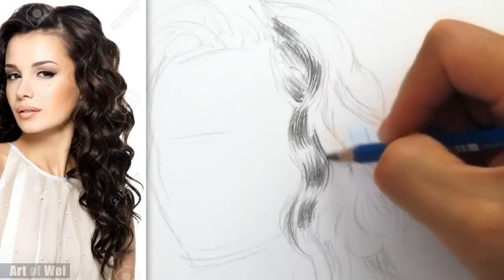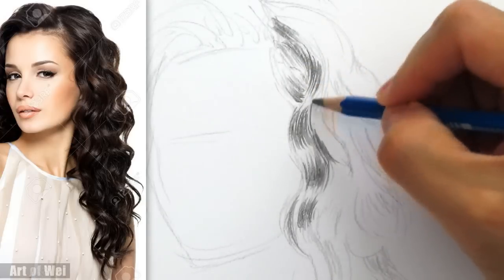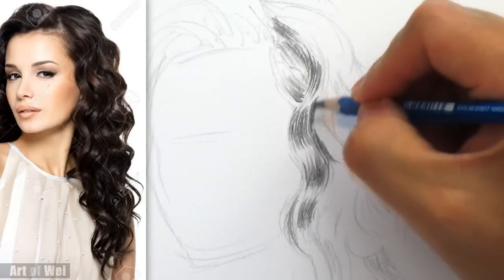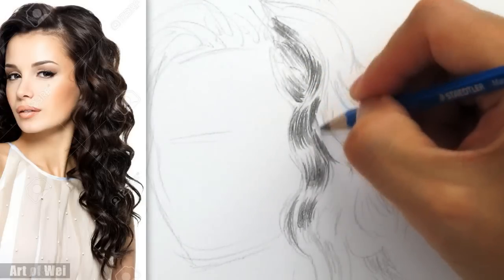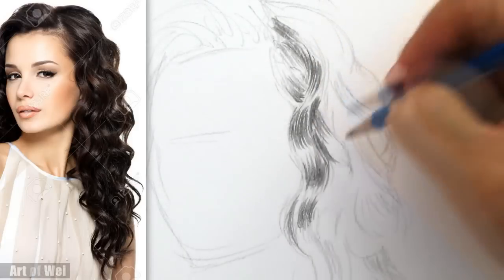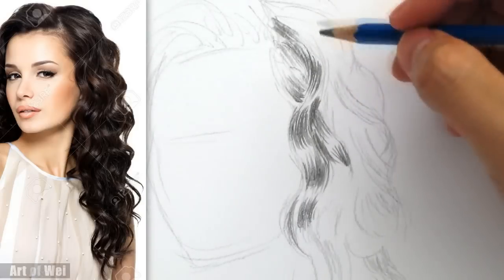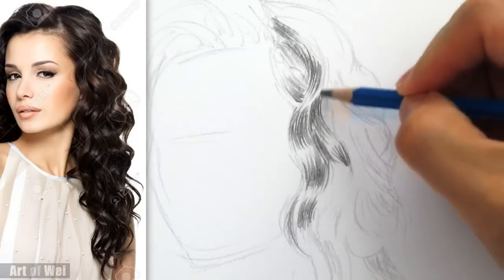All right, so I'm seeing it a little bit more. Let's see. This part's dark right here. Okay, and then this part comes out a little bit. So again, the same kind of strokes to get those little highlights, and then this part's dark in here.